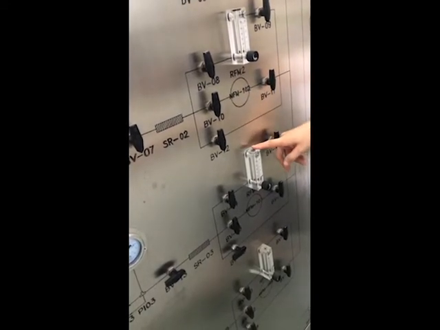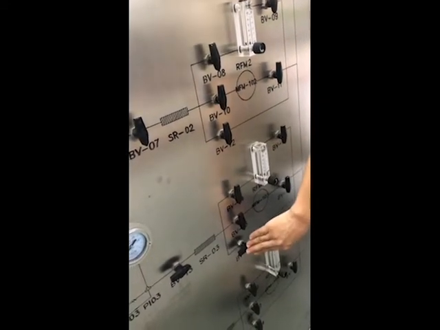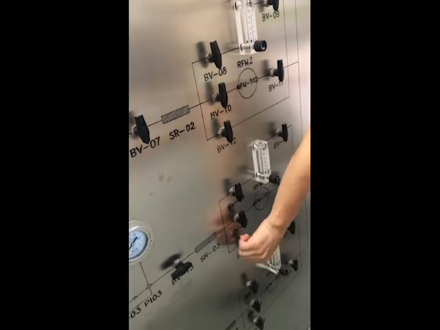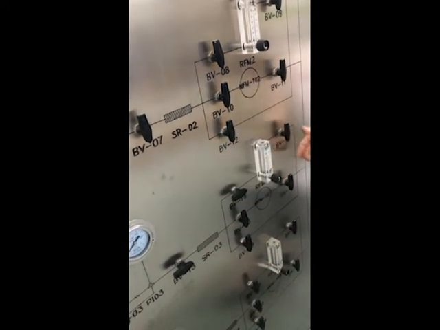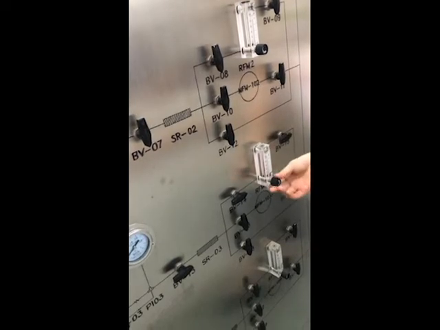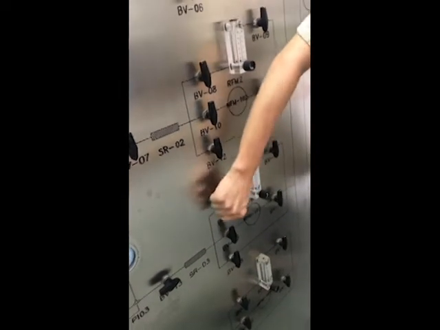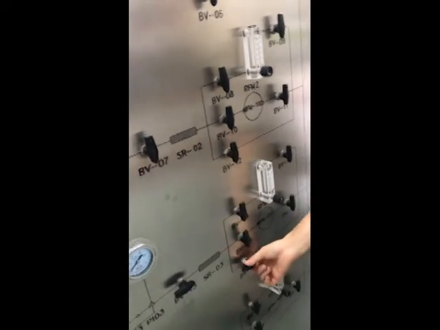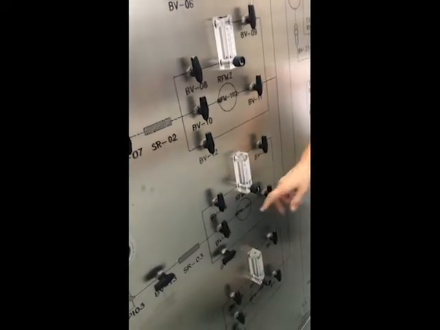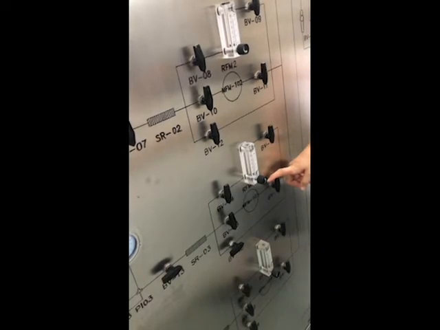If you use the flow meter, you don't need to balance the pressure. You can directly open it and adjust the flow. This is the function of this third line. But normally during your investigation, you are using the mass flow controller. So you balance the pressure first.